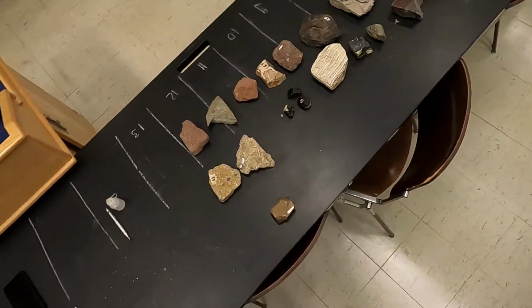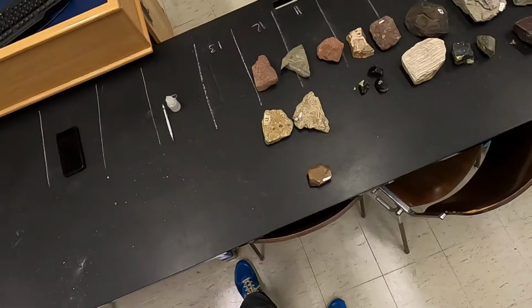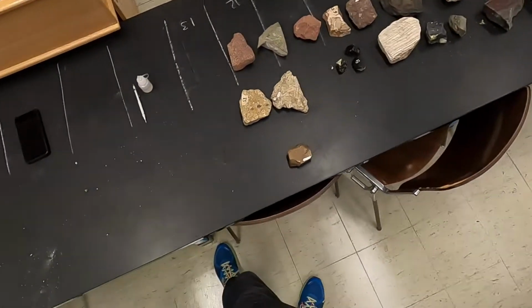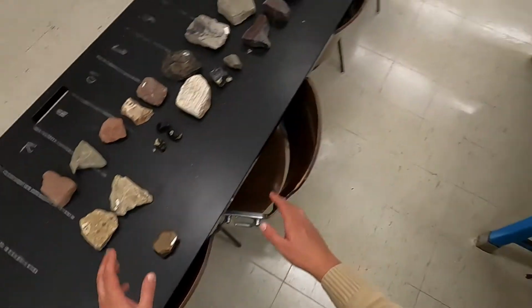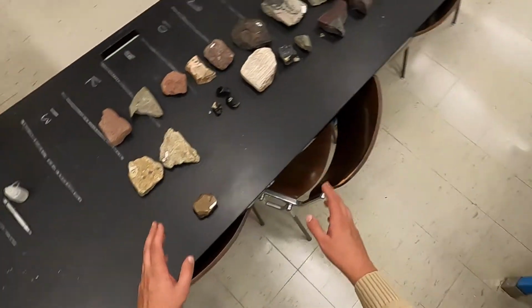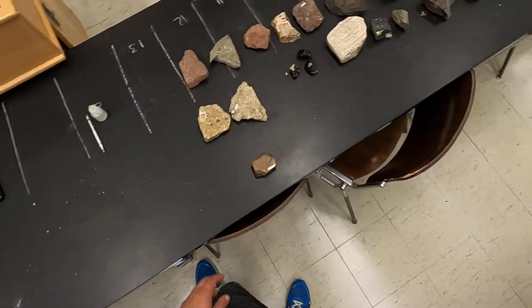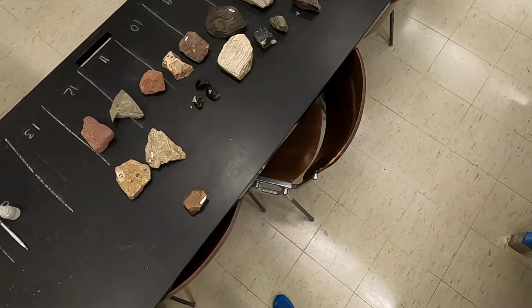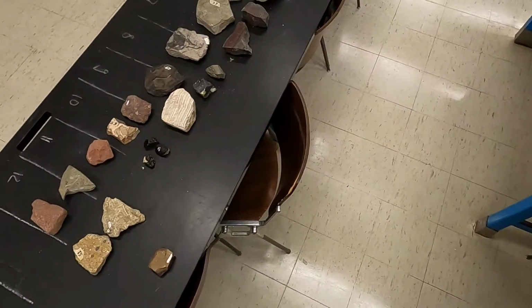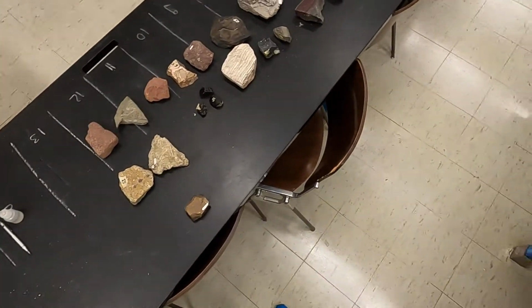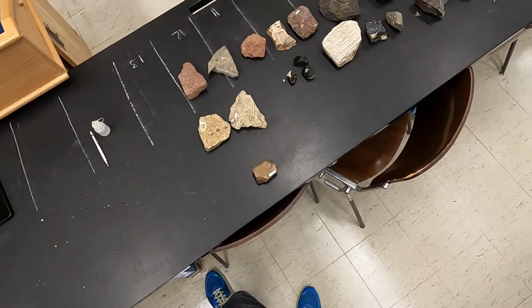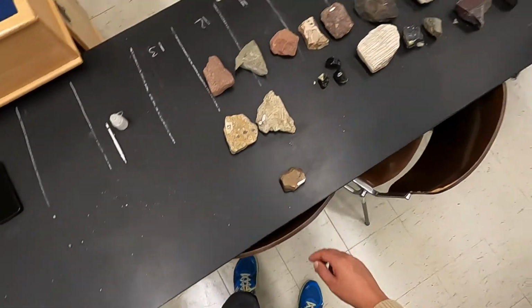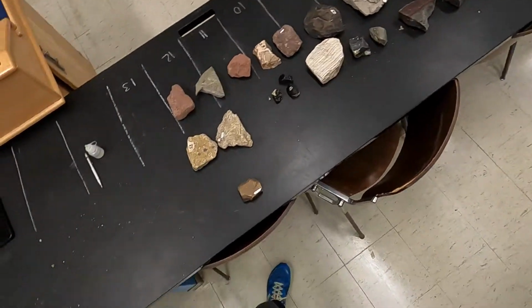We are going to look at sedimentary rocks from two main perspectives in this lab. So I have a few specimens here to kick off this chat about the different characteristics of sedimentary rocks, but two things come to my mind. The first one is the grain size.